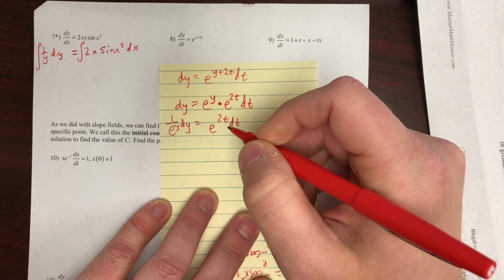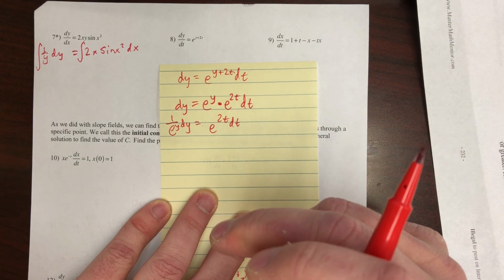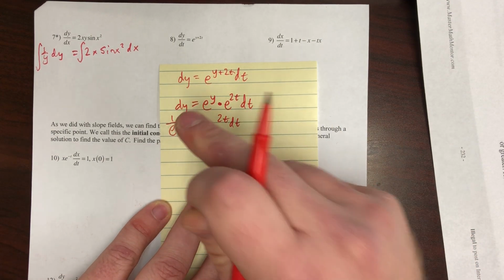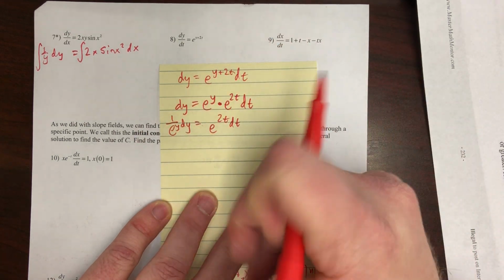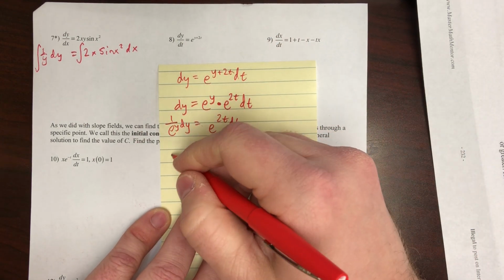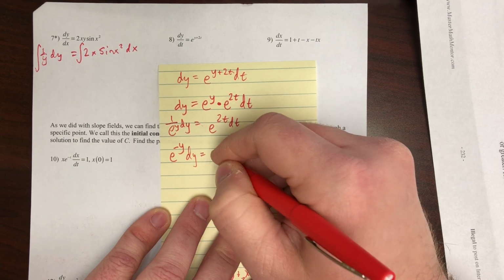All right, so I can't do u substitution here because the derivative of e to the y is not present. It's easier than that, though. This is e to the negative y, right? That's what 1 over e to the y means.